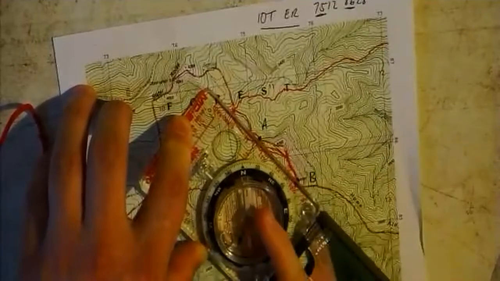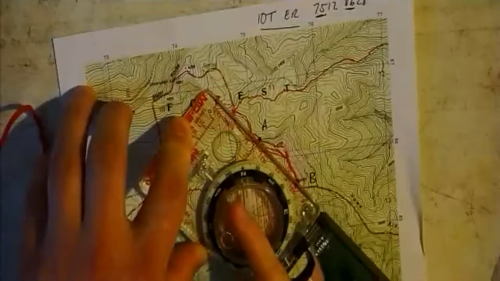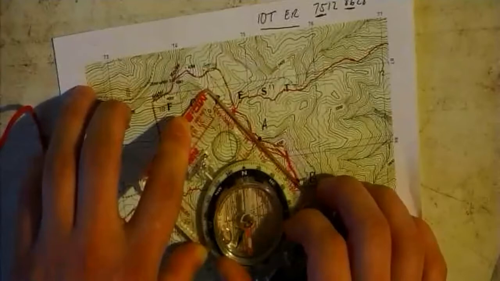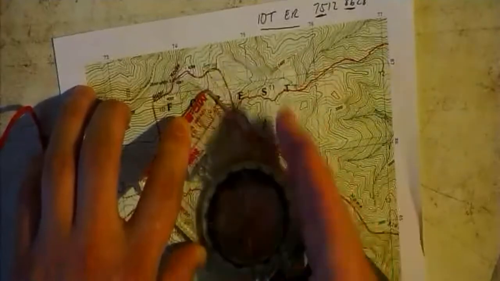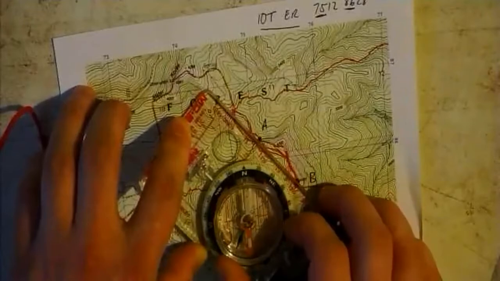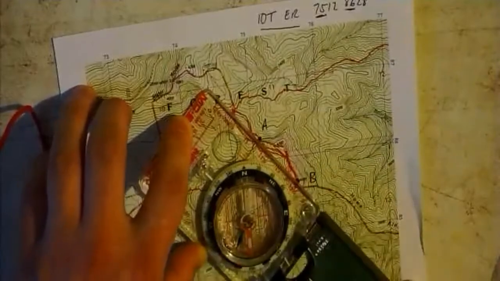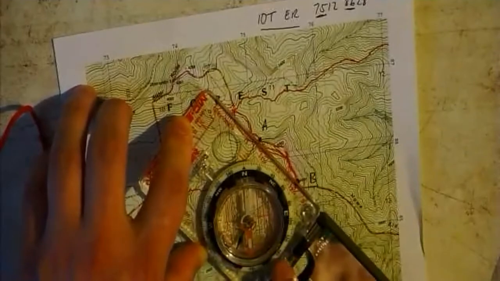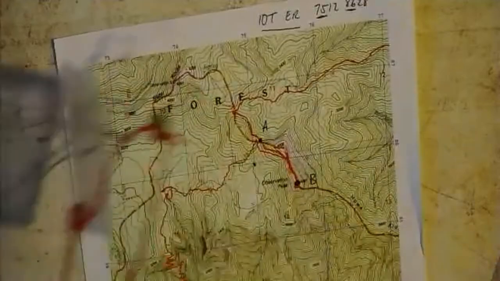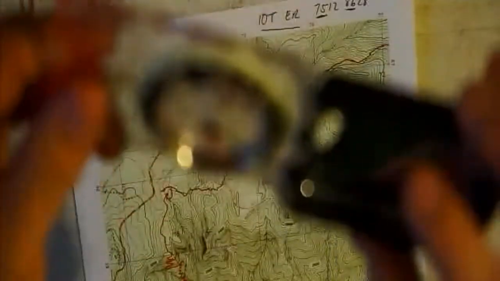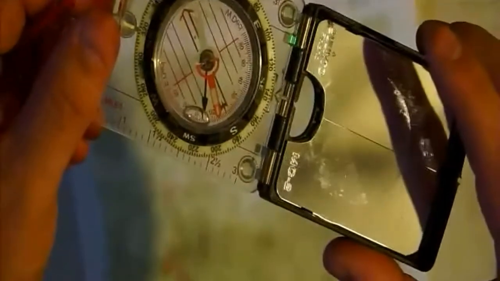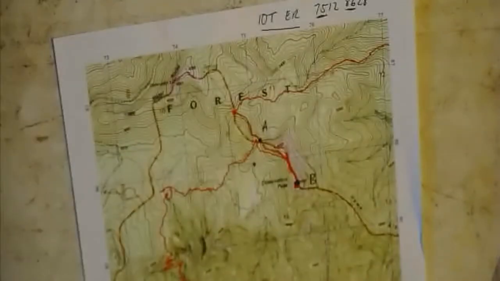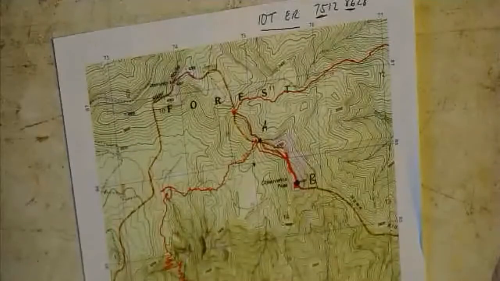And now I'm using these little index lines here. I'm using those to make sure that I'm exactly parallel with the blue grid lines of my map. And then I'm going to read my azimuth based on my index line right here. I'll pull that off. See if we can get an autofocus going here, maybe. It looks like about 138 degrees or so. This is a grid azimuth because I used my map to get it.